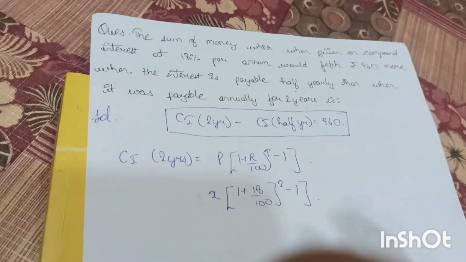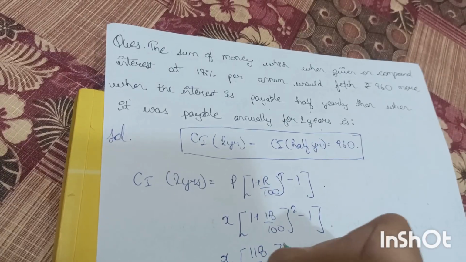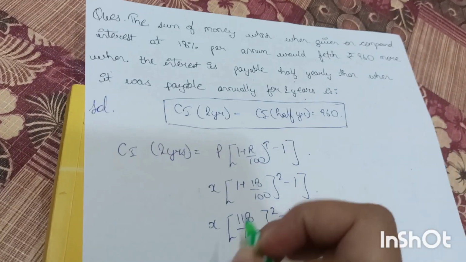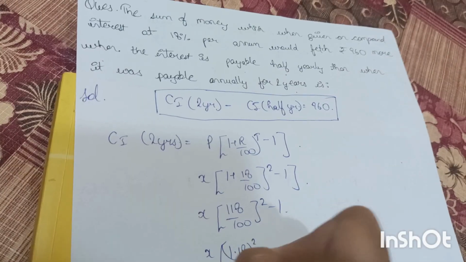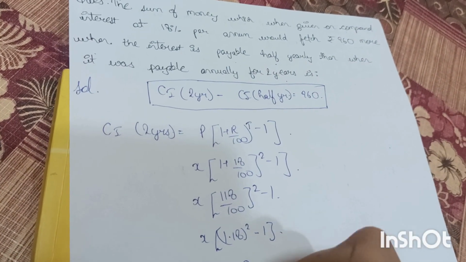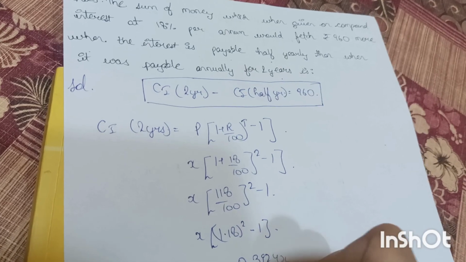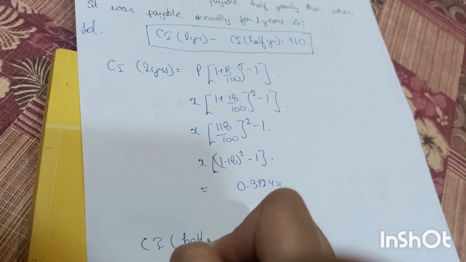So it will become x into (118 upon 100) to the power 2 minus 1. You'll get x times (1.18 squared minus 1). When you solve, you will get the value as 0.3924x.